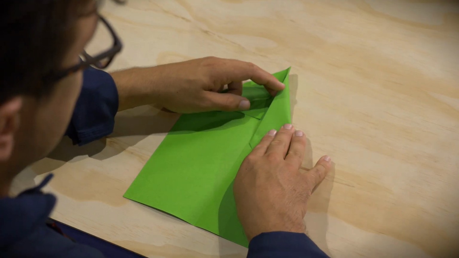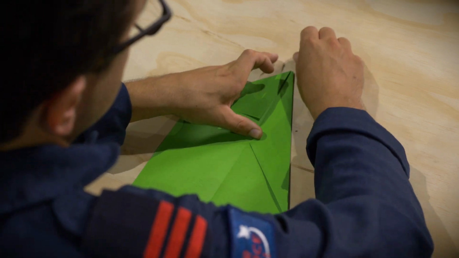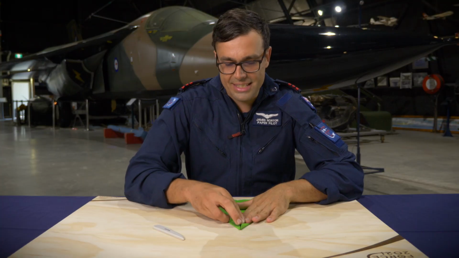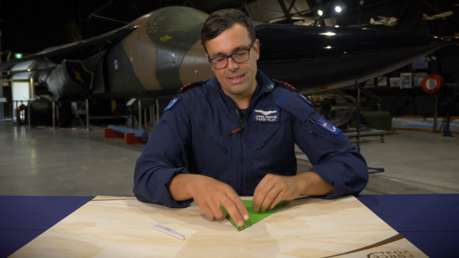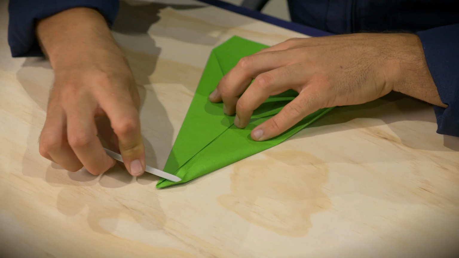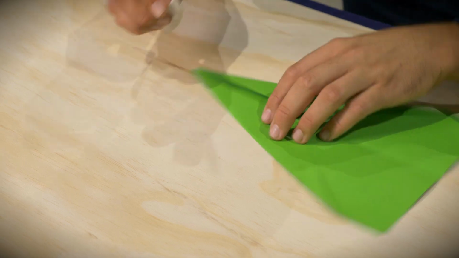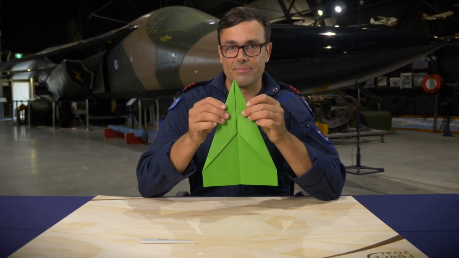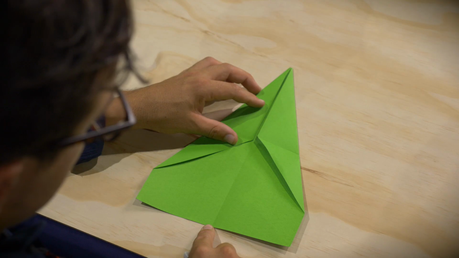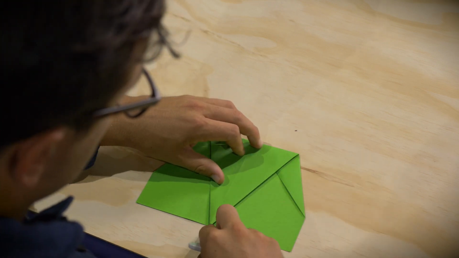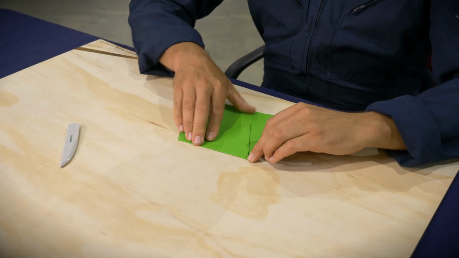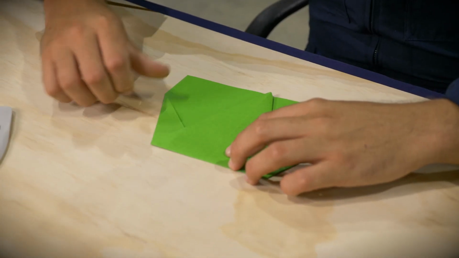So folding down into the middle, again using that center crease as a guide. Just fold up next to that crease, don't fold over it. This just helps the plane come together a lot easier towards the end. So now we've got a really sharp delta wing. Once we've got that, we're going to fold it down to the bottom. So folding that down to the bottom, again lining up that center crease.